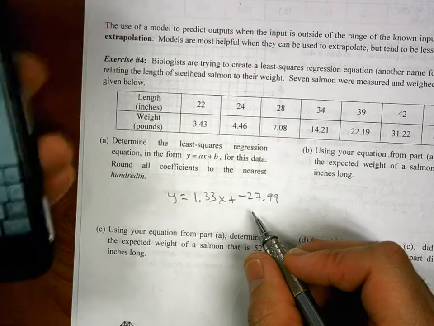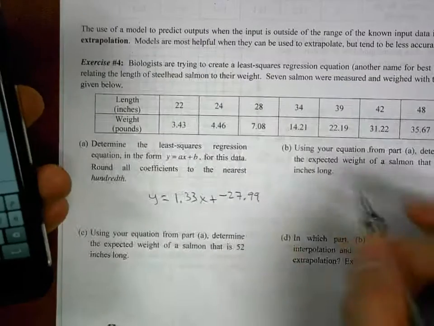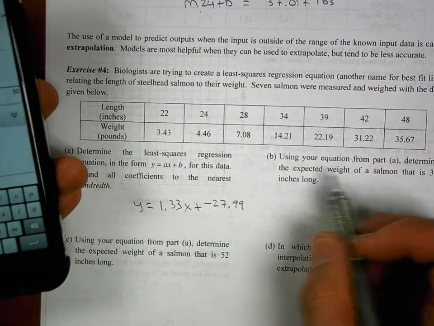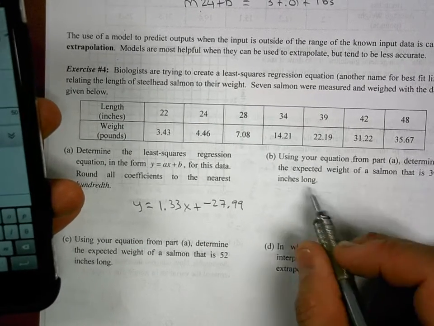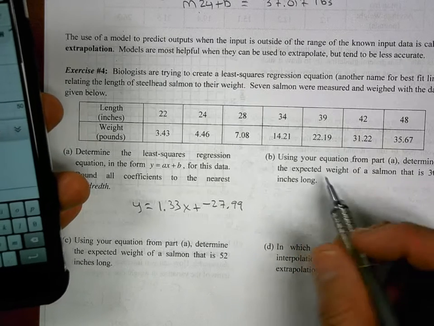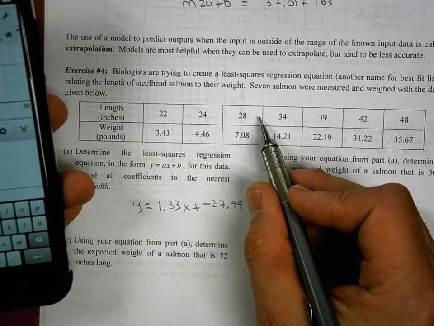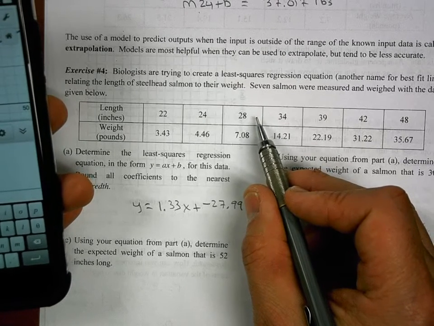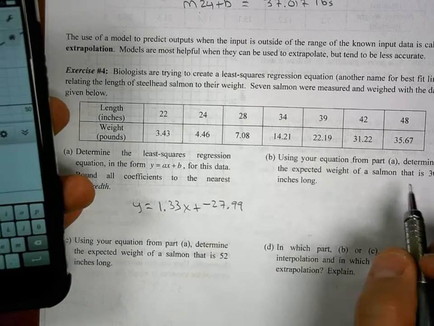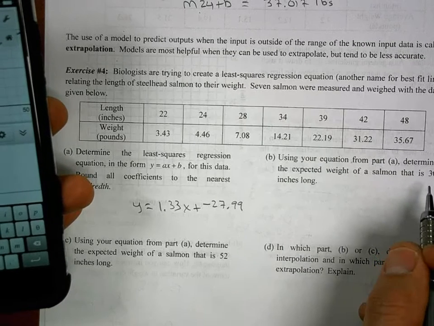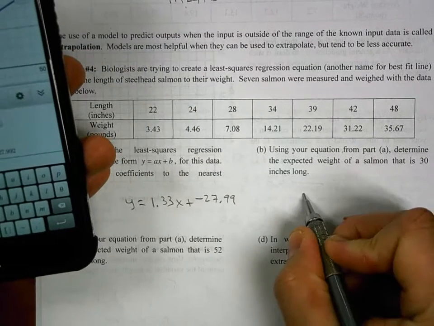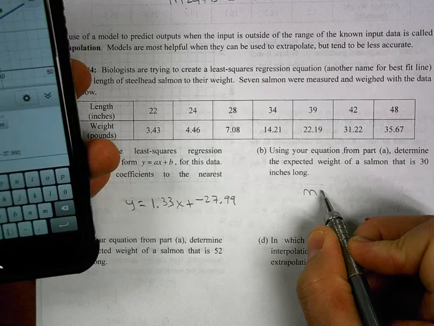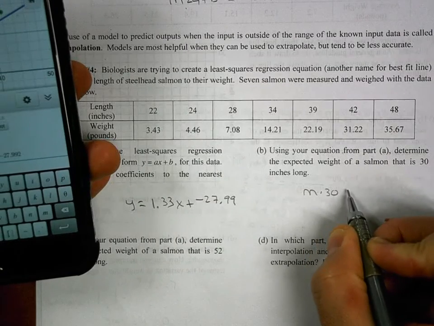Okay, part B. Using your equation from part A, determine the expected weight of a salmon that's 30 inches long. 30 inches long, so somewhere in here. Is this an interpolation or extrapolation? And why is it an interpolation? It's in the set of the data. So we'll do slope, so m times 30 plus b.